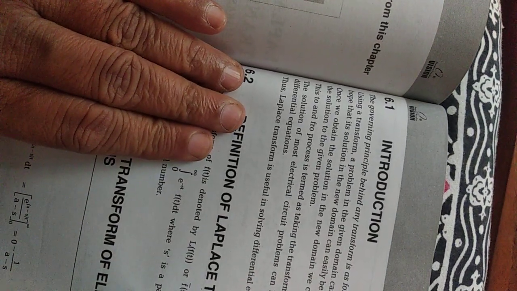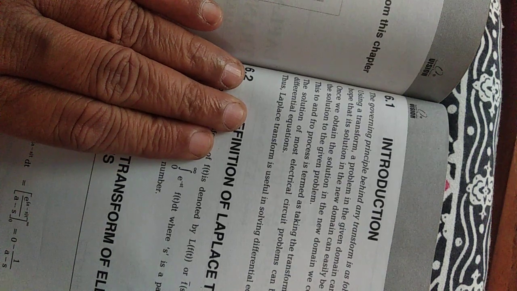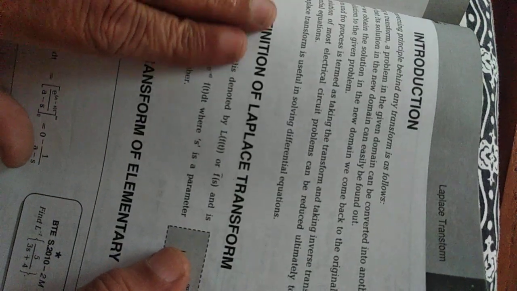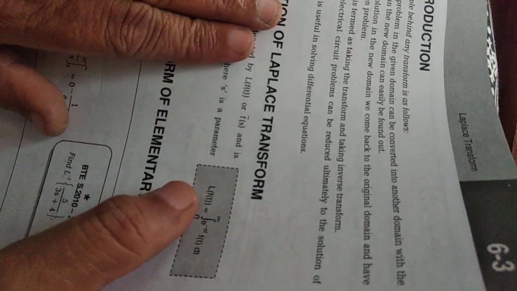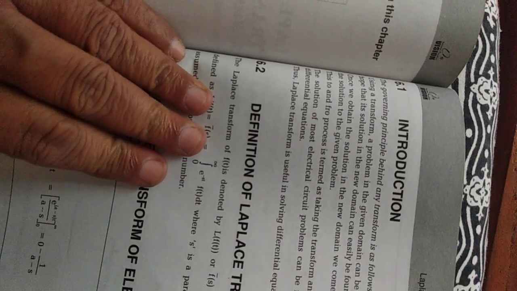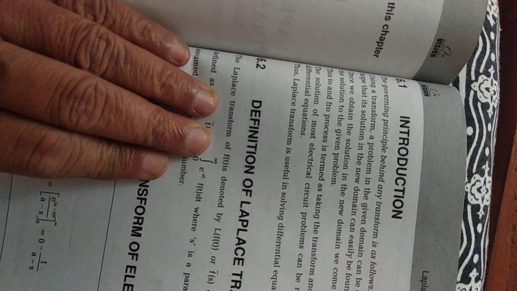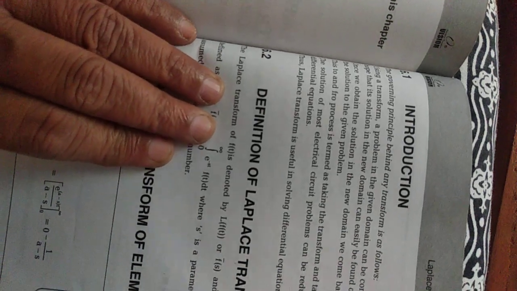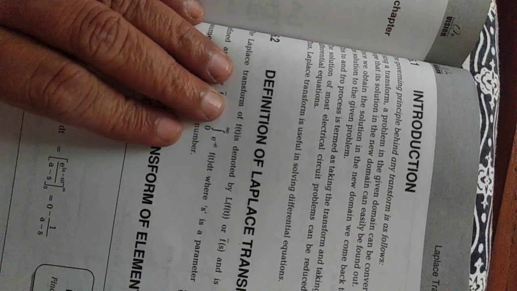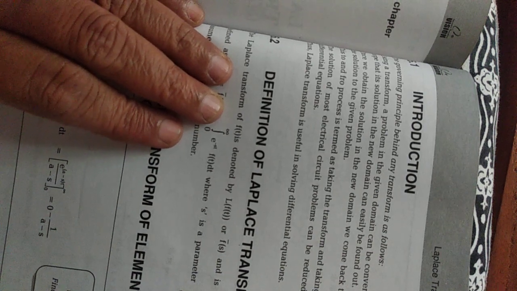The solution of most electrical circuit problems can ultimately be reduced to the solution of differential equations. Thus, Laplace transform is useful in solving differential equations. So why do we study this Laplace transform?